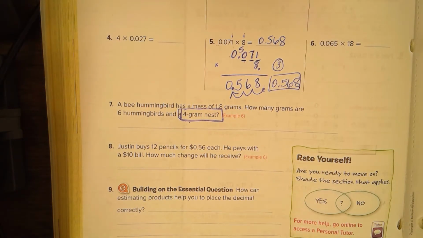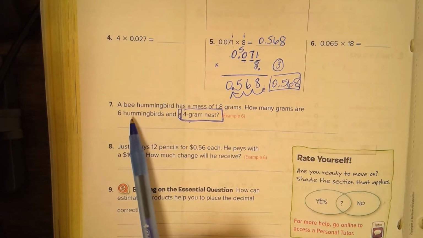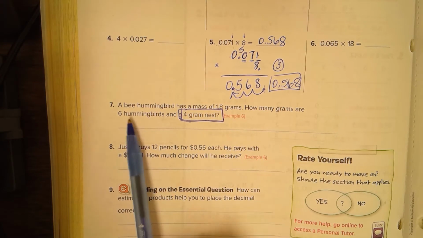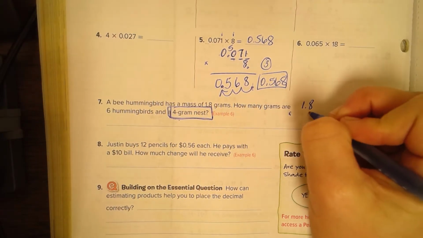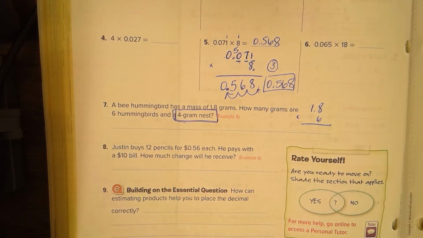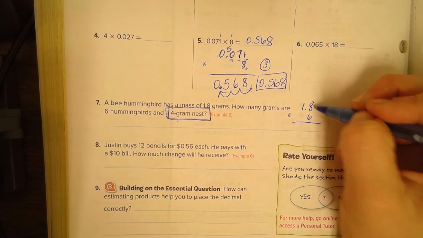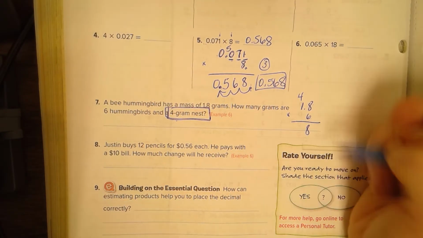I'm going to find out how many grams my 6 hummingbirds weigh. So I need to multiply 1.8 by 6. Let's solve that over here. 1.8 times 6. Again, I ignore my decimal points for now and multiply as normal, as if this was 18 times 6. 6 times 8 is 48. 6 times 1 is 6, plus 4 is 10.